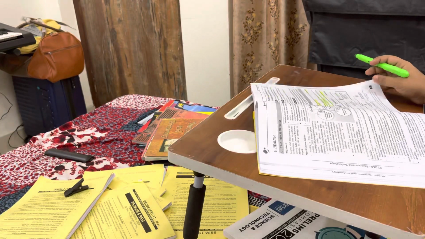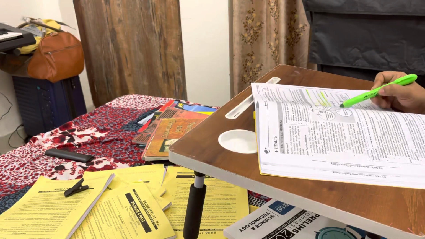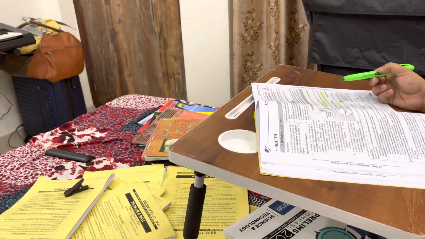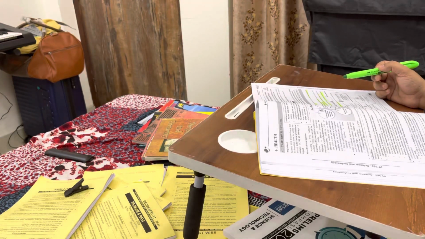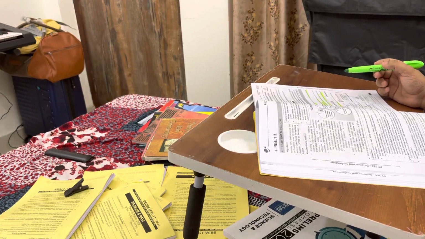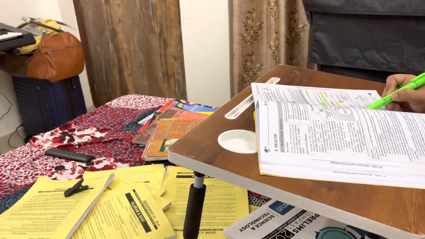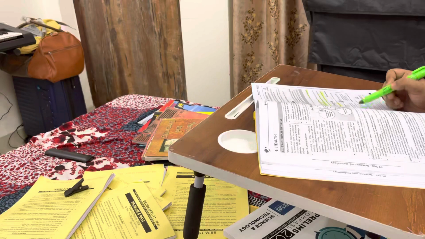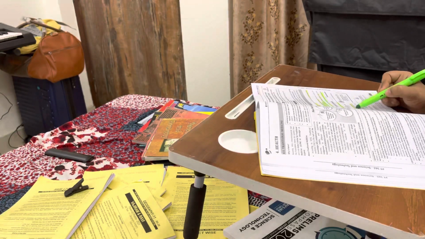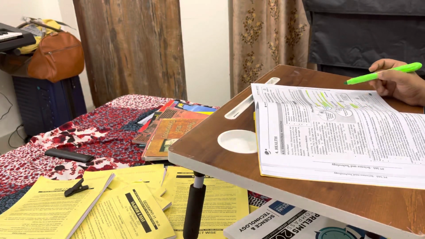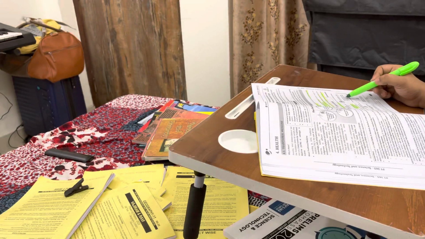Tuberculosis. TB is caused by bacteria, Mycobacterium tuberculosis, and most often affects the lungs. Types of TB. Pulmonary TB affects lungs. Extrapulmonary TB affects both lungs and other organs. For prevention of TB, BCG, Bacillus Calmette-Guérin vaccine is used among children at the time of birth.